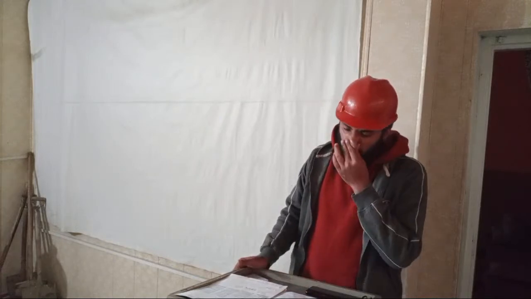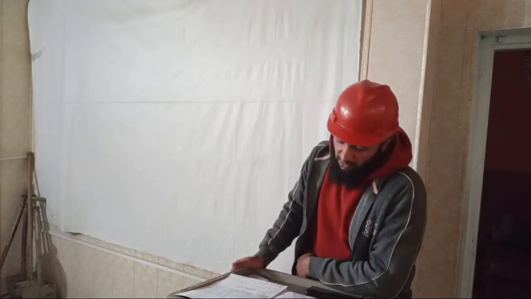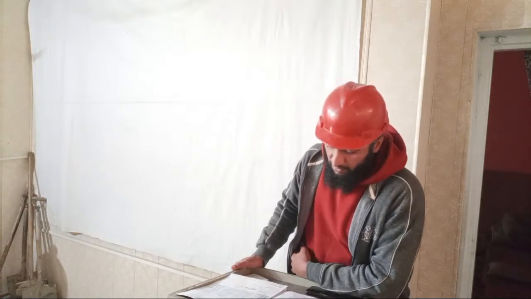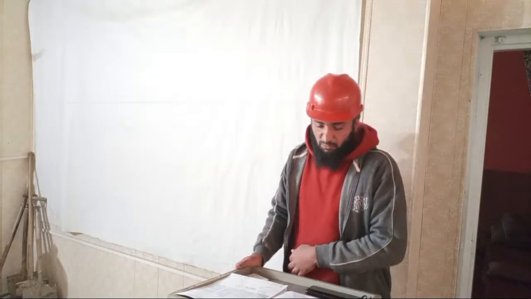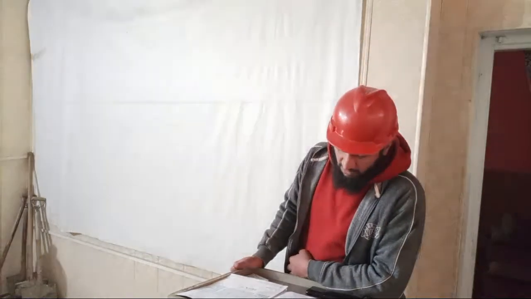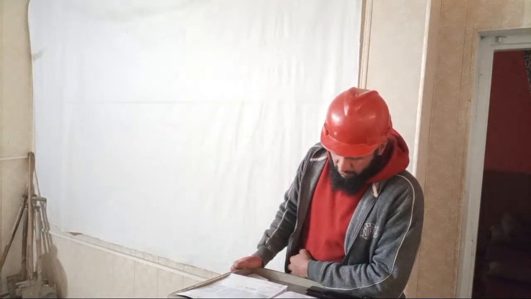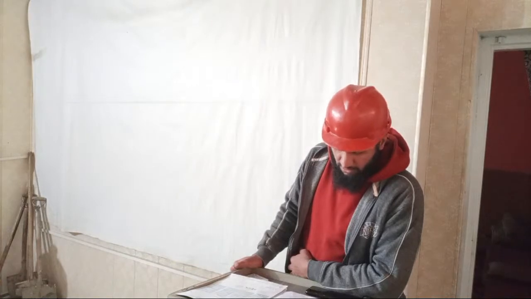It's called scaffolding. Your point is well, because they consider work at height to be 1.2 meters under OSHA, 1.2 meters above. And when using a full body harness, the fall arrest system, it's 1.8 meters. There are 4 types of scaffolding: mobile scaffolding, overhanging scaffolding, suspended scaffolding, and some other.